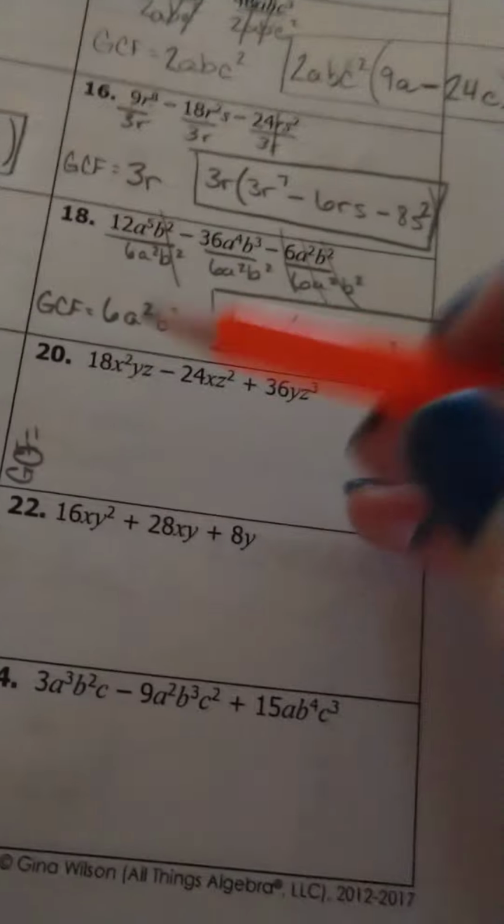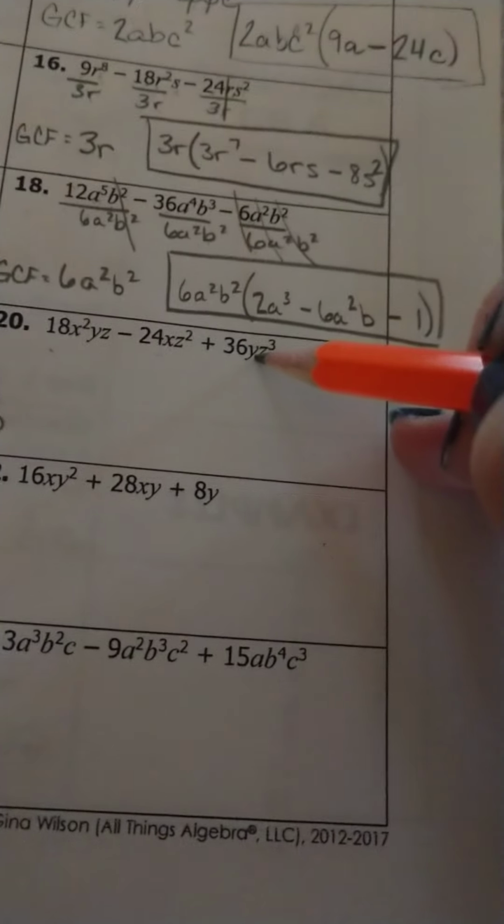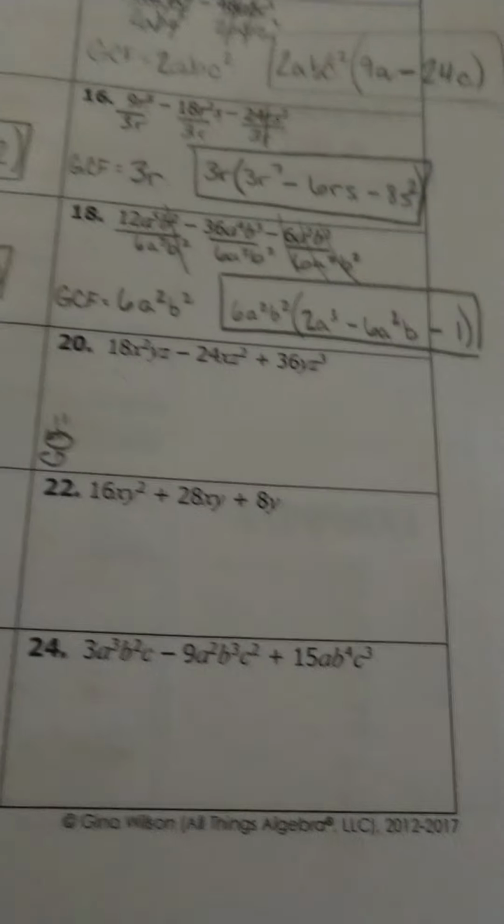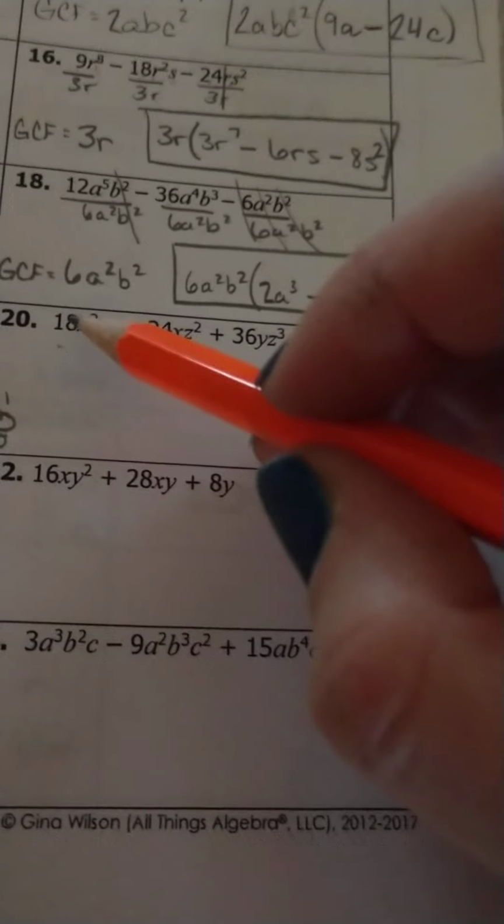So 20, GCF, you've got 18, 24, 36. So our smallest number is 18. Does 18 go into 24? No, it does not. Our factors of 18, now that I've got it right, are 1, 2, 3, 6, 9, and 18. We know 18 does not go in. Does 9 go into 24? No. Does 6 go into 24? Yes, it does. Does it also go into 36? Yes, it does. So 6 is part of my GCF.